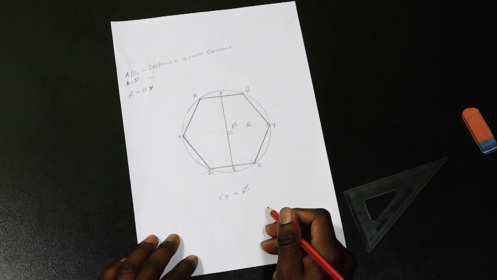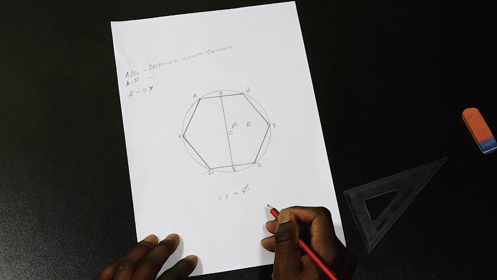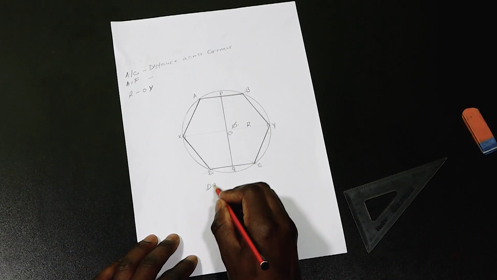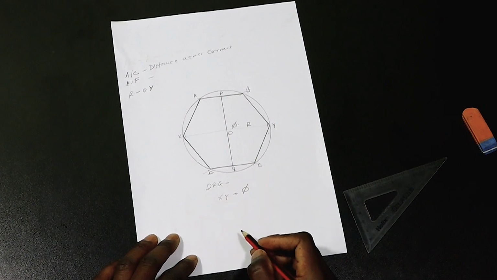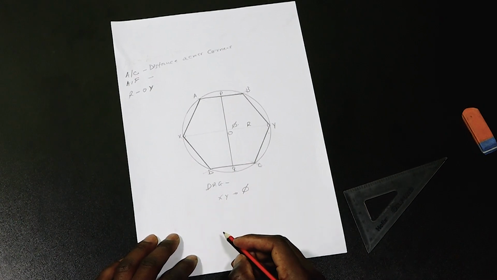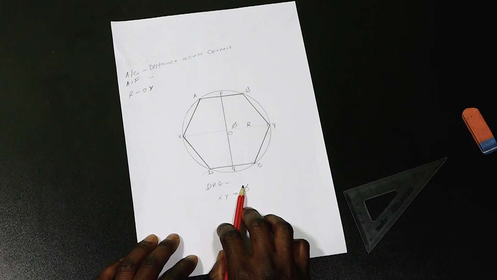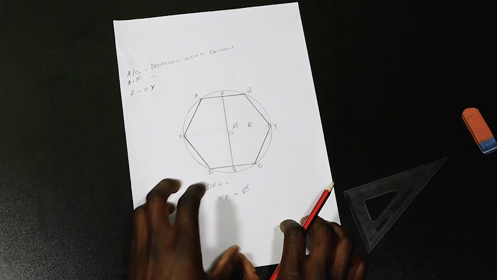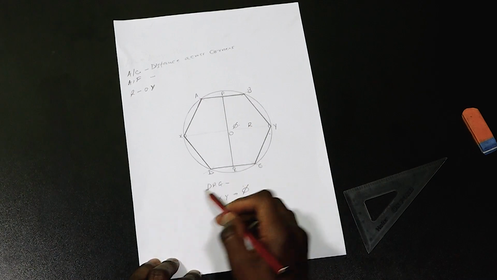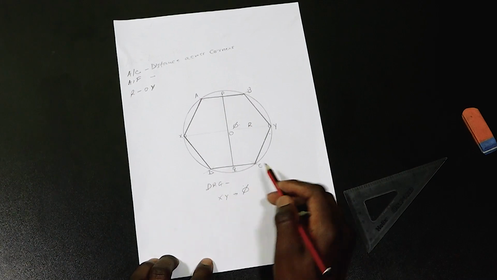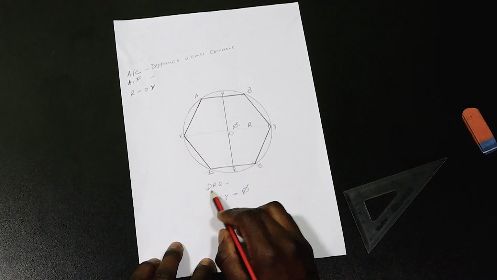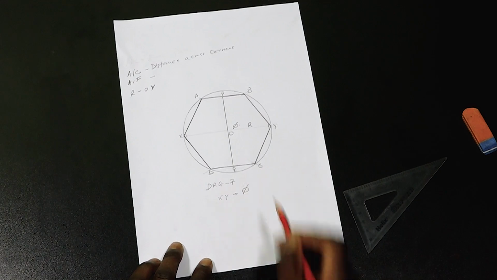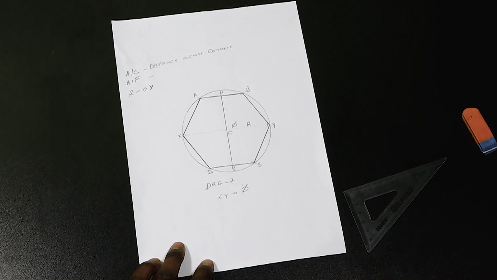The next abbreviation is DRG. DRG means the drawing. The drawing is what we can see there, that diagram itself. So we use DRG to represent the drawing, and for this instance, this is drawing number, for example, drawing number 7.